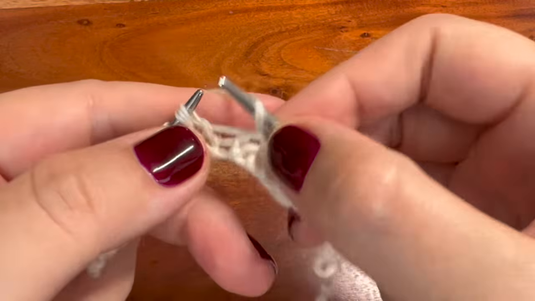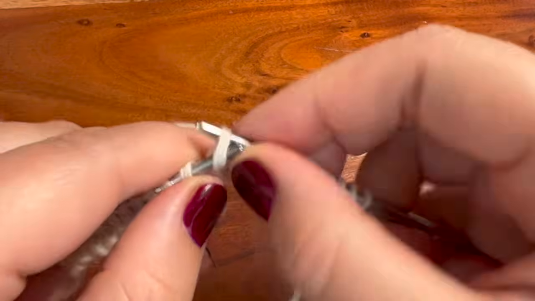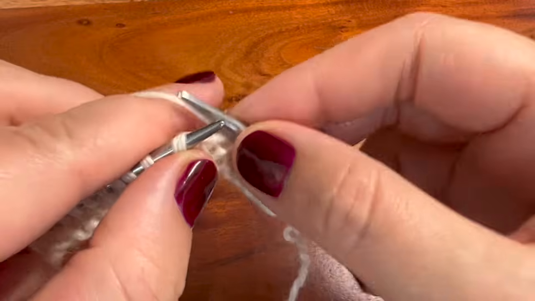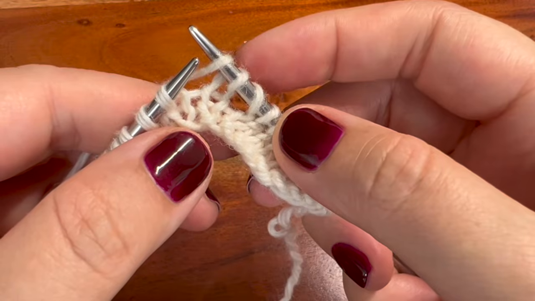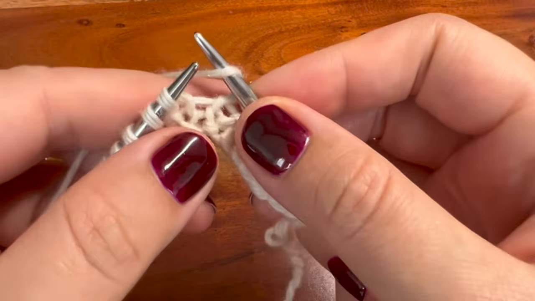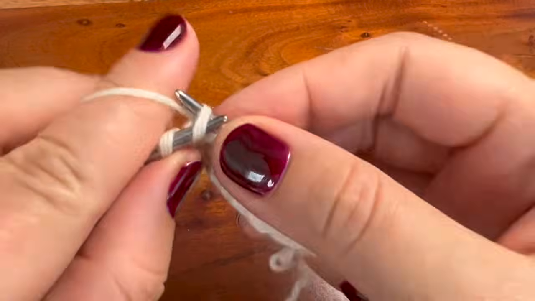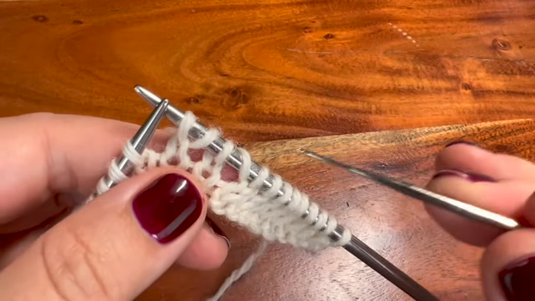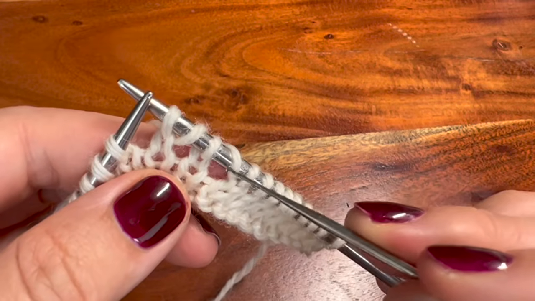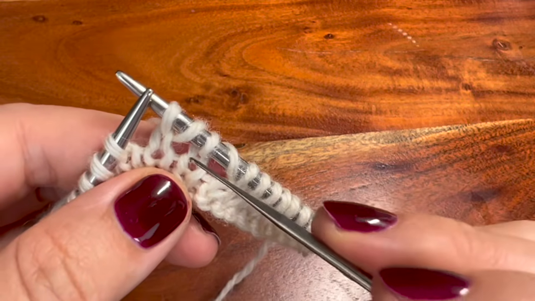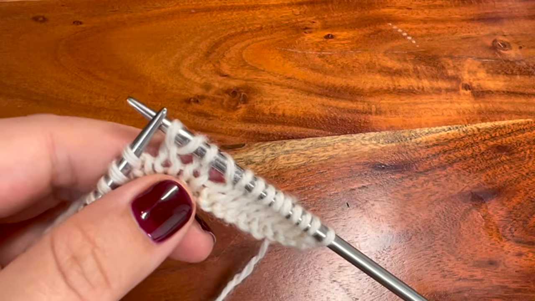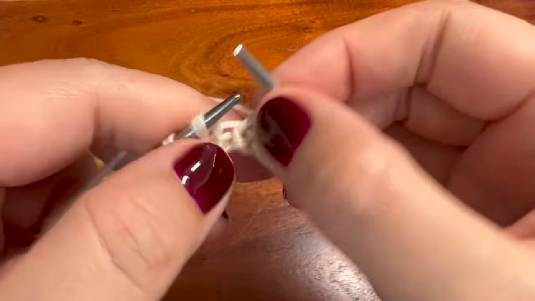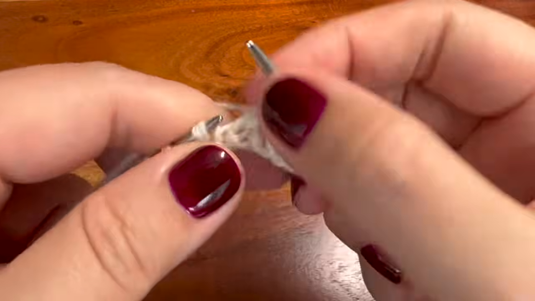Okay, so yarn over this center stitch, which is just a divider, and yarn over, which I go from underneath, and the next stitch I just knit. What do we have here? We have this central stitch and we have very obvious holes. Okay, halfway done.